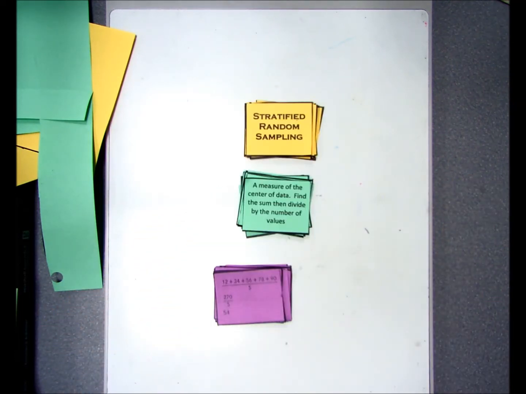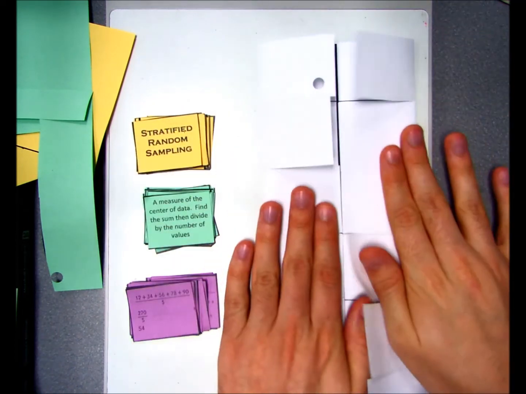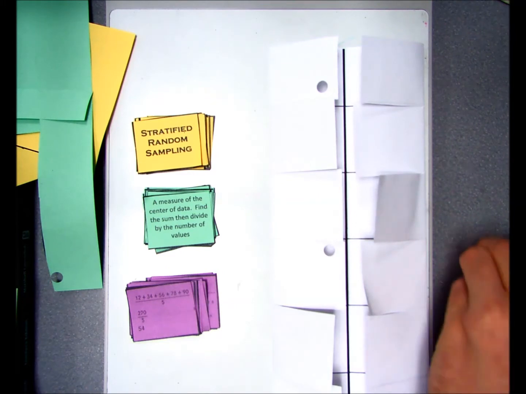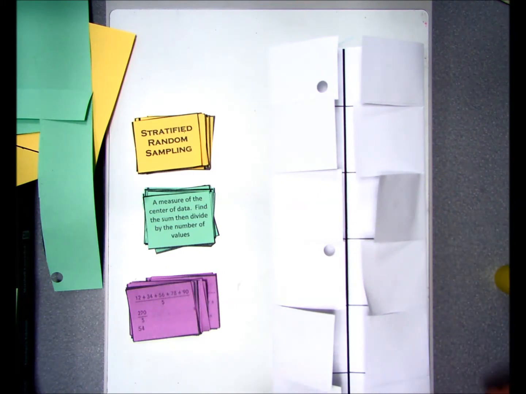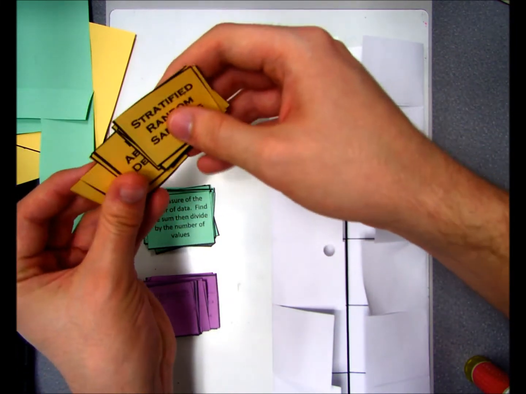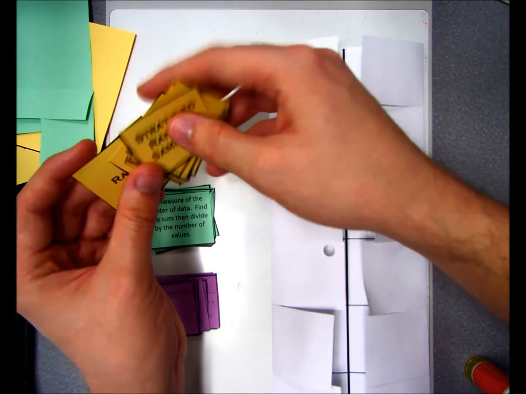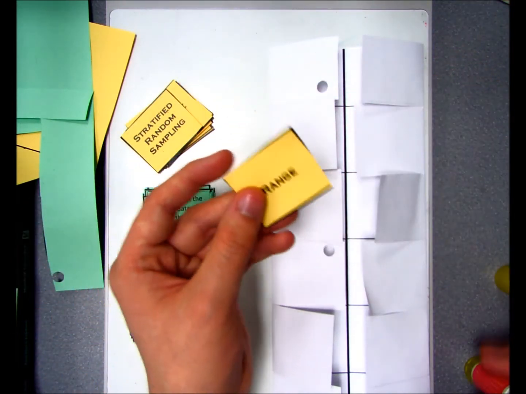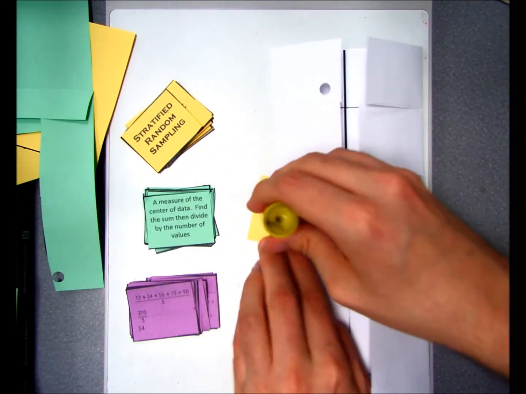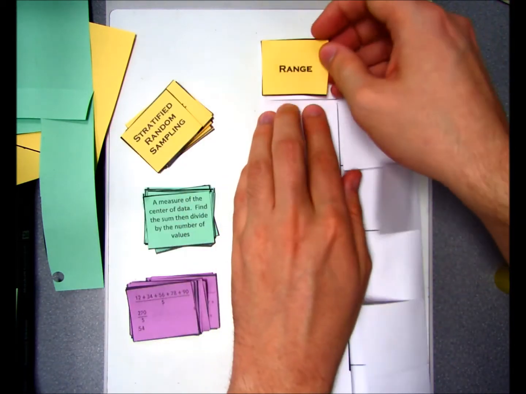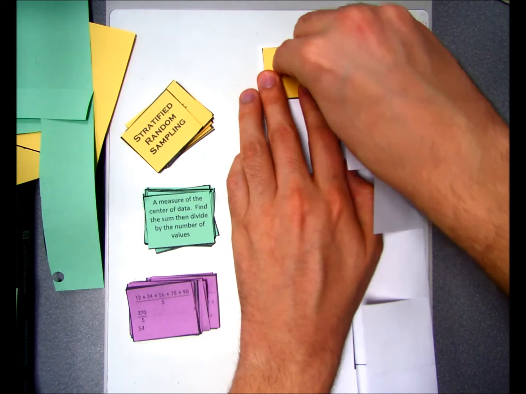Okay. What we're going to do, take our flip chart, take our glue. We're going to find a vocabulary term. You might want to do this in some kind of order, but it doesn't really matter. I'm going to put, why not just range first? That's one of the first things we talked about. Glue that. Okay, I'm going to stick that up top here.